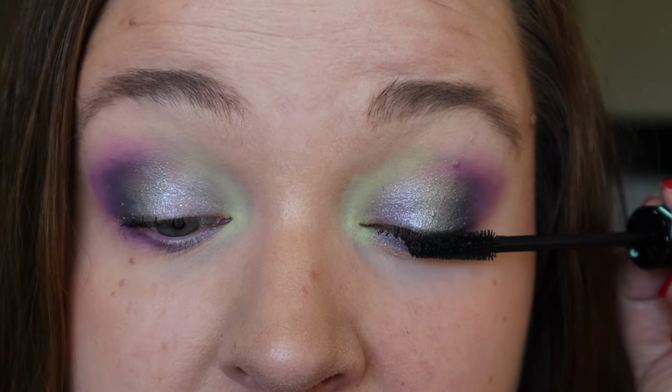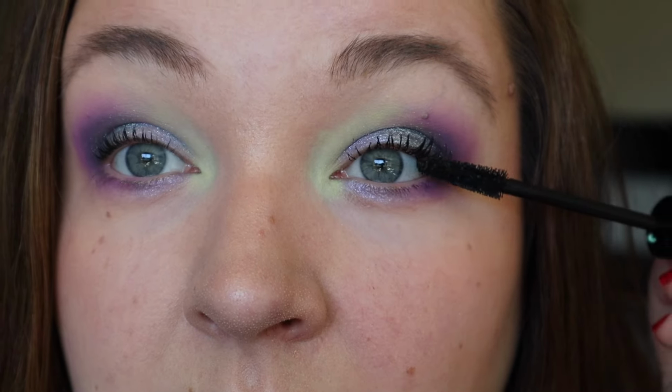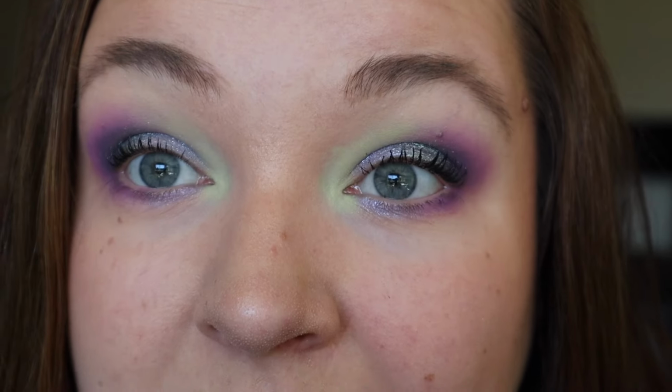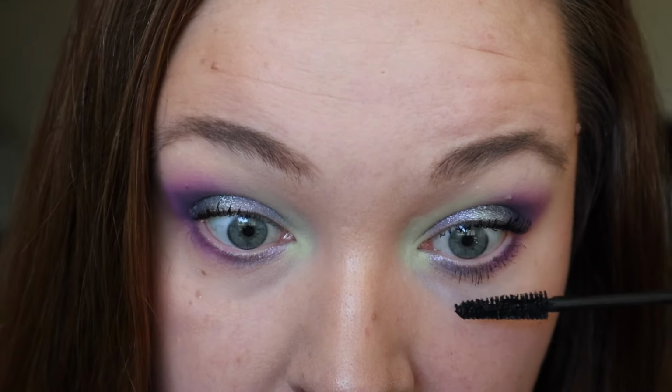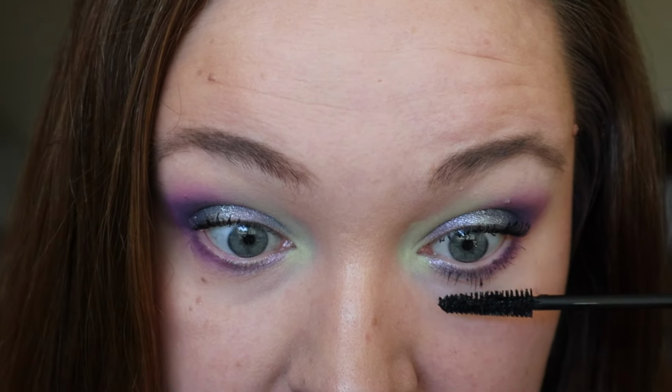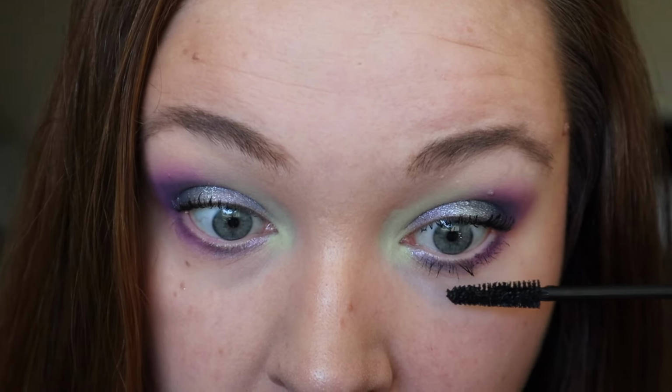I did recently film my inventory, so that will be up soon. I compared where my collection is at now to when I did my inventory in January of 2024.